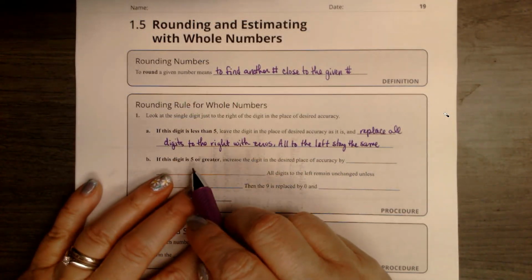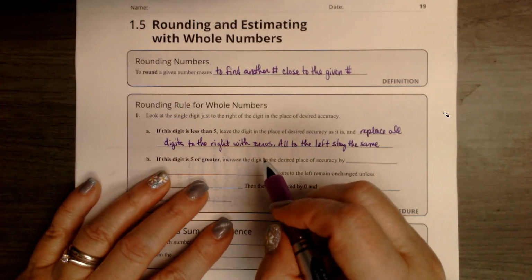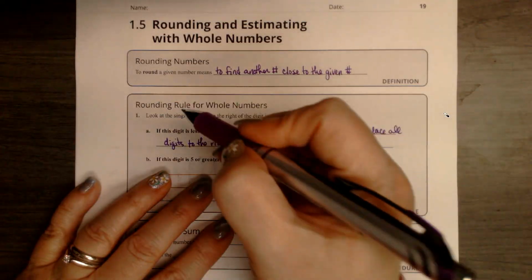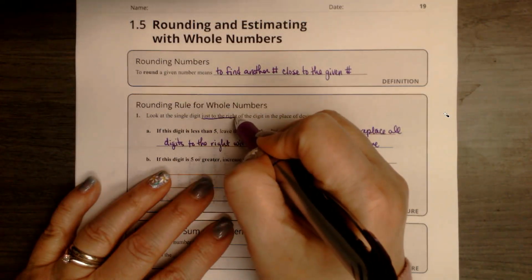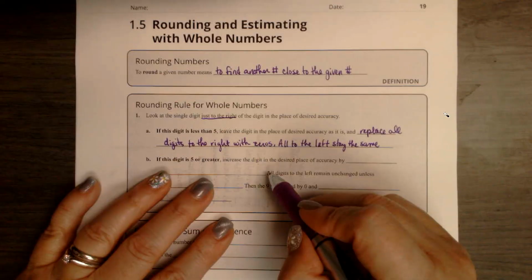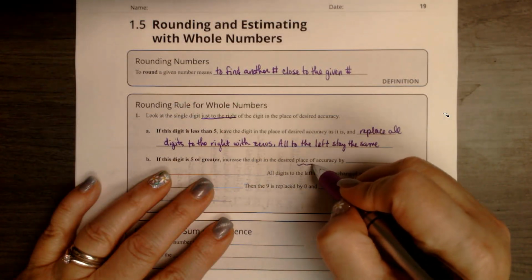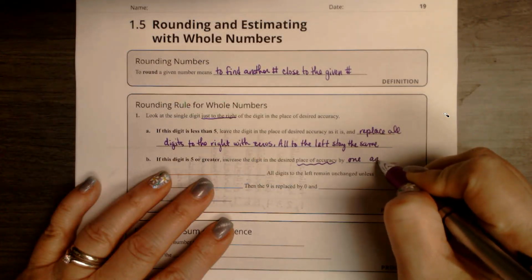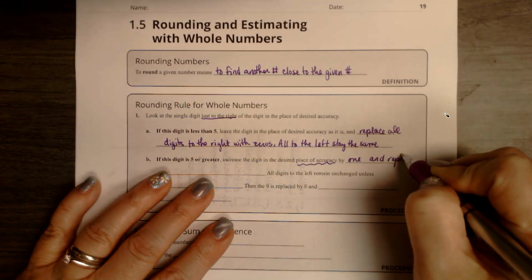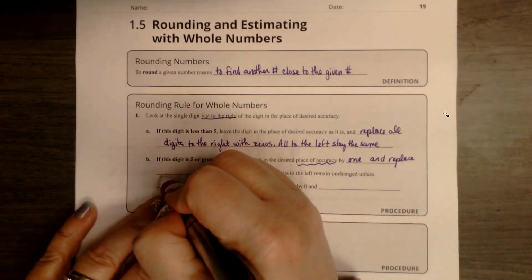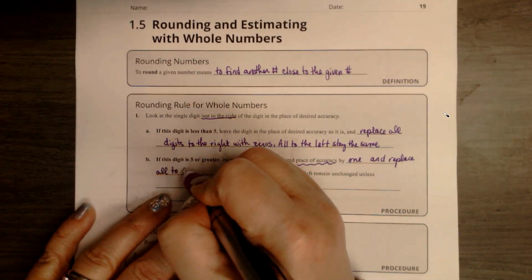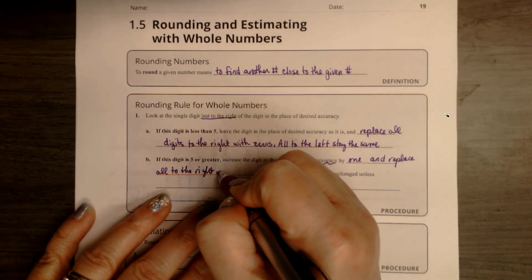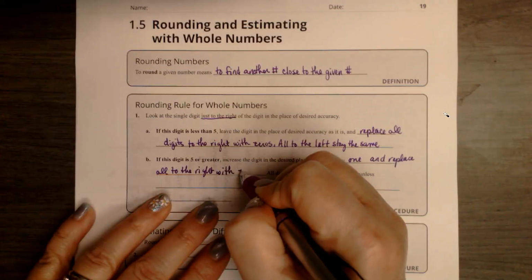If the digit is 5 or greater, increase the digit in the desired place of accuracy. We're looking at the single digit just to the right. Increase the digit in the desired place of accuracy by 1, and replace all to the right with zeros.